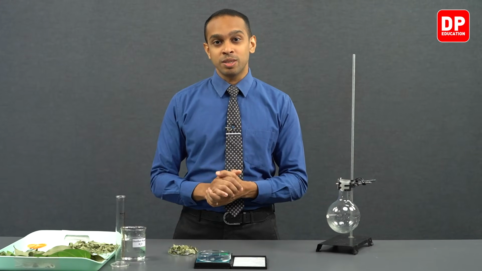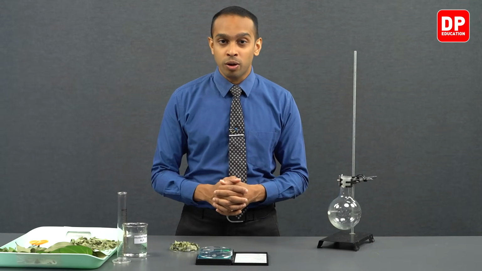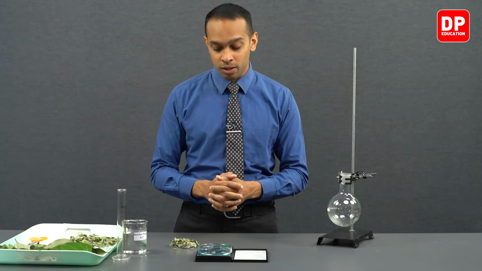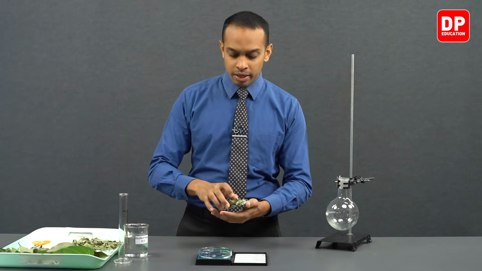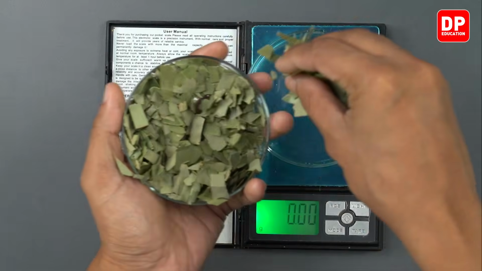However, when we are conducting this experiment, since we want to show you a considerable amount of the oil that is produced, we are going to double that amount and get 10 grams of cinnamon leaves so that we can produce a larger quantity of this essential oil. So let's measure 10 grams instead of 5 grams of cinnamon leaves.